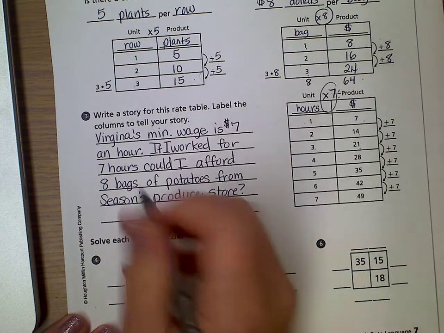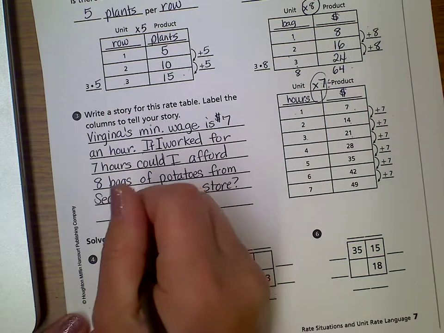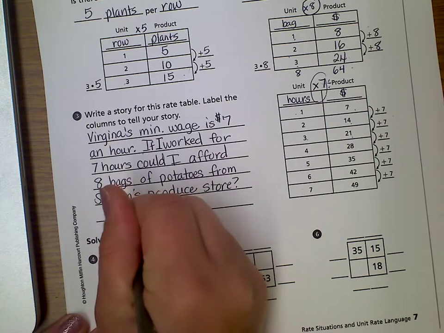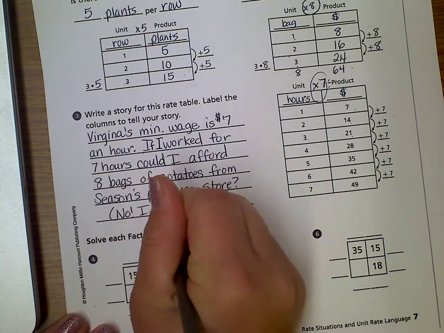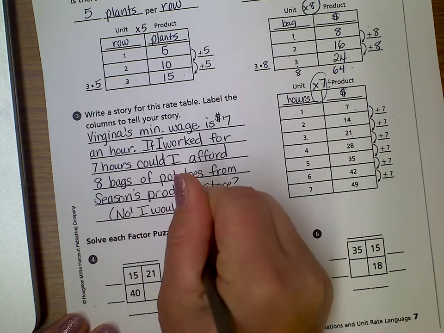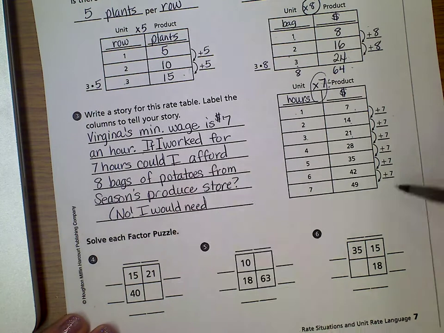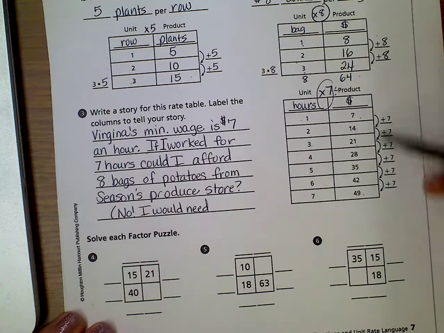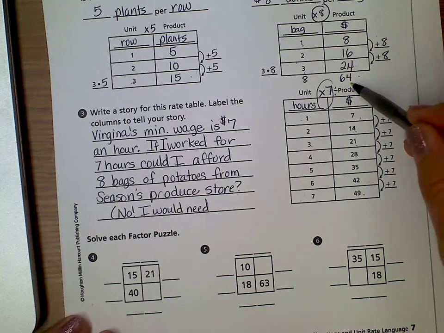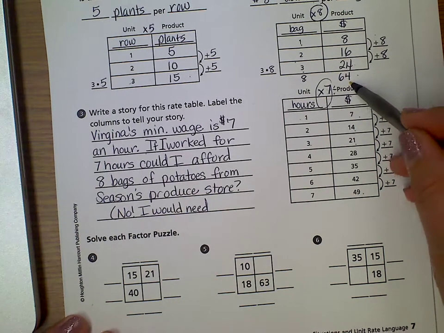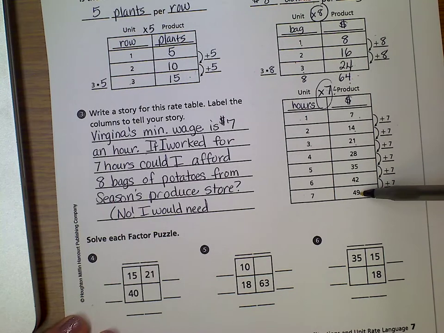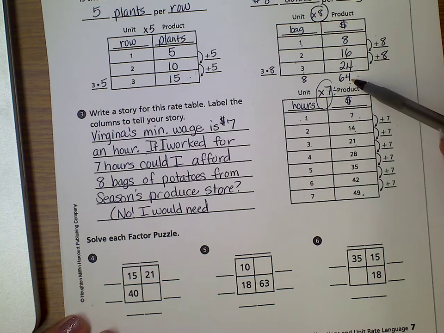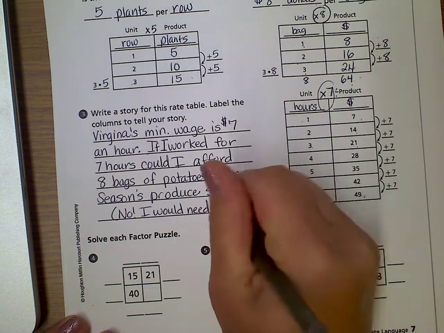No. I would need, so if I only made $49 and I needed to spend $64 on potatoes, first of all, I need to change my budget, clearly. But if I needed to go to that, I would go 1 more plus 49 is 50, so I need 1 plus 14, so I need $15 more.